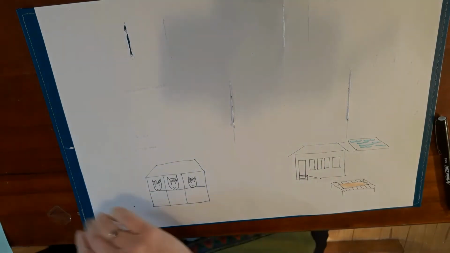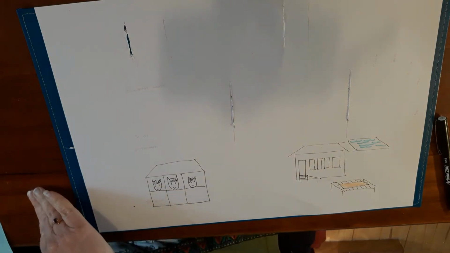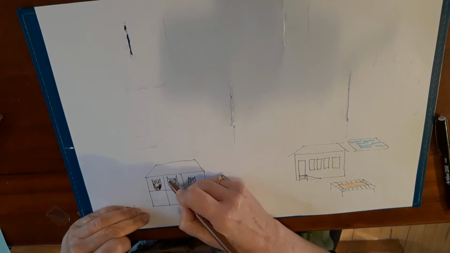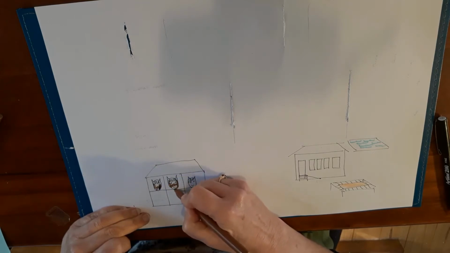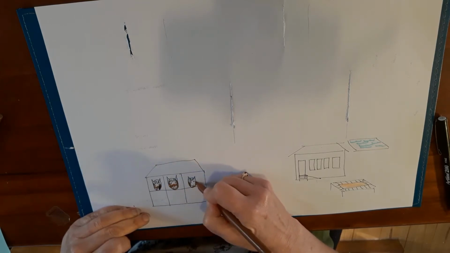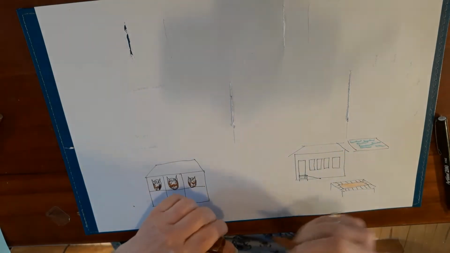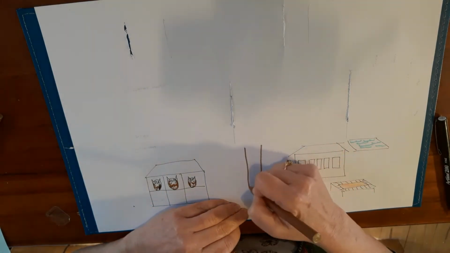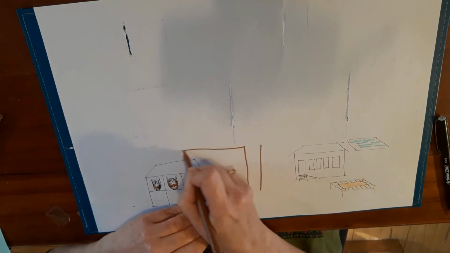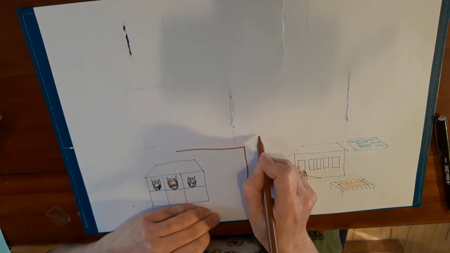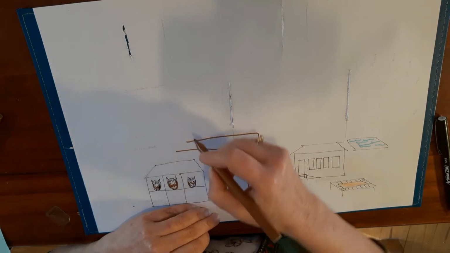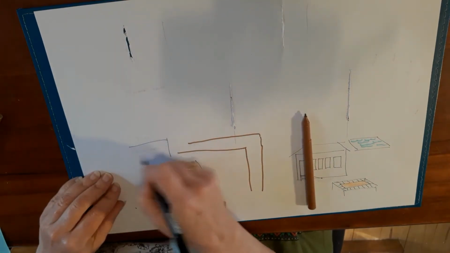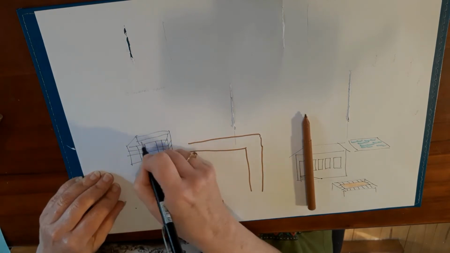And you could colour those in brown if you liked, just to indicate the colour. And then on the road from my house, it's a dirt road because we're on a farm, we went past the cattle yards. I'll quickly just draw some cattle yards for you.